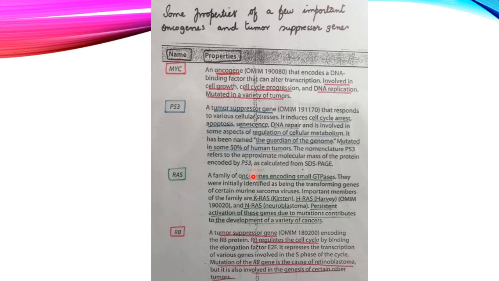Then we have oncogene RAS. This RAS gene is available in many forms, for example, as KRAS, as HRAS, or as NRAS. This basically encodes small GTPases, and these small GTPases may result in increased stimulation of adenylyl cyclase, and as a result of which signal transduction cannot be stopped, and hence it may contribute to the development of many types of cancers.